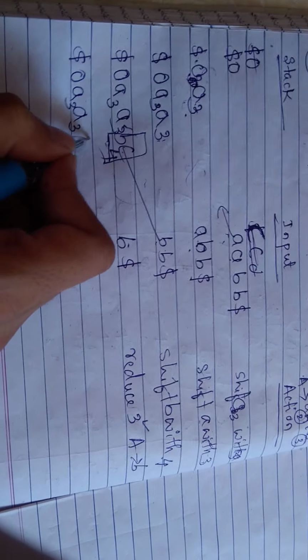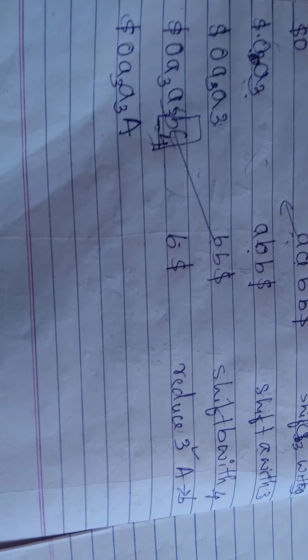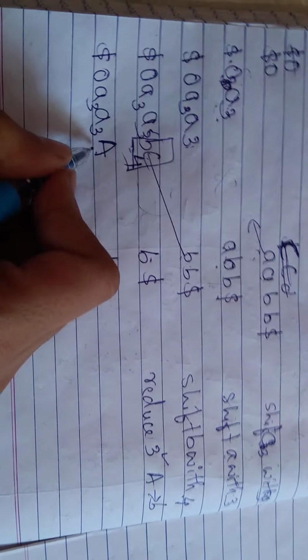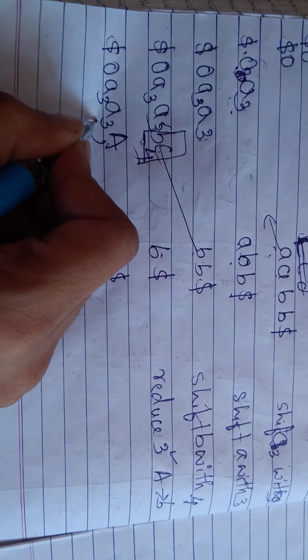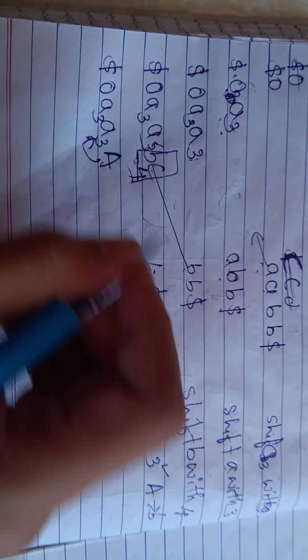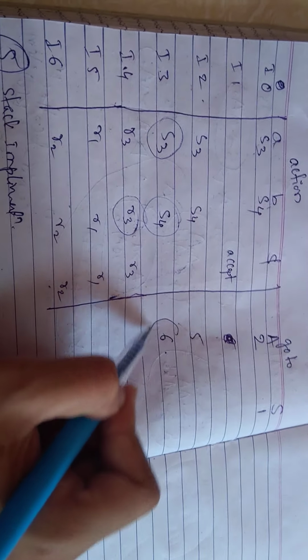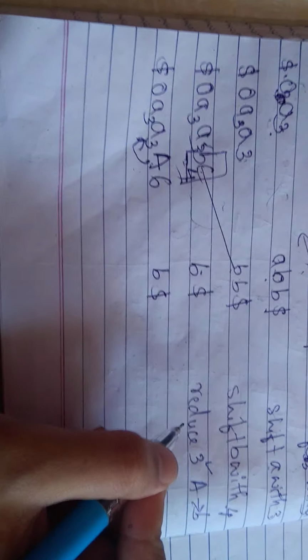$0A3 then capital A. Okay. Now we don't have any symbol, but what we need to consider? We need to go with one what? A on 3 means I need to consider here 3 on A. So now 3 on A, which symbol am I having? S6. That is 6. I will write it as it is here.